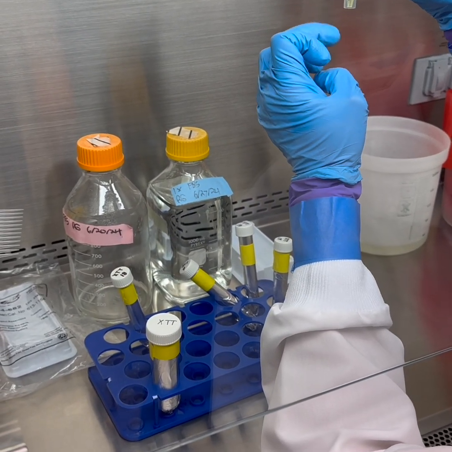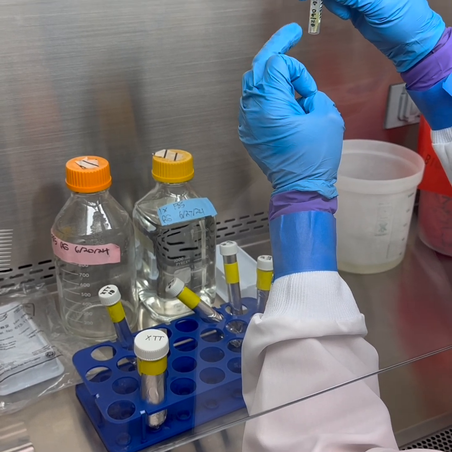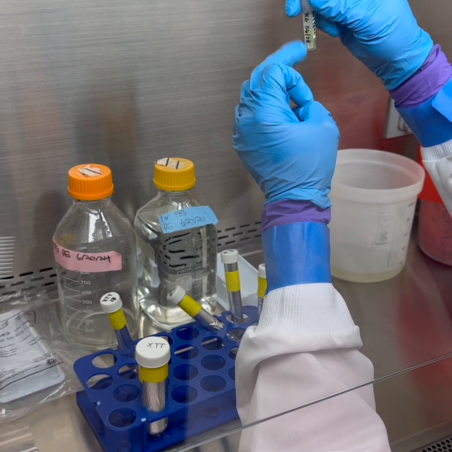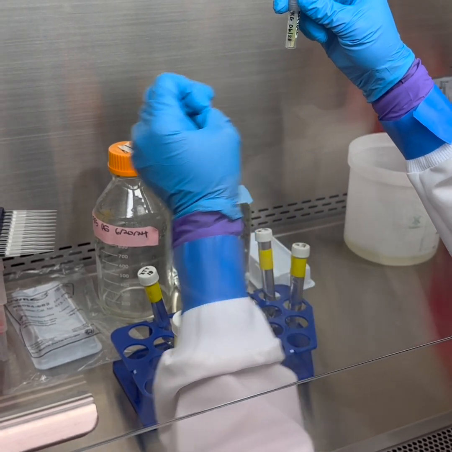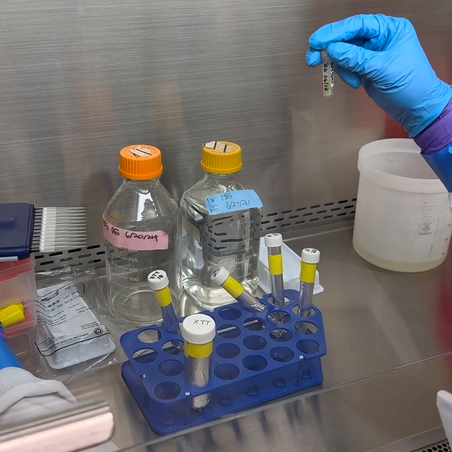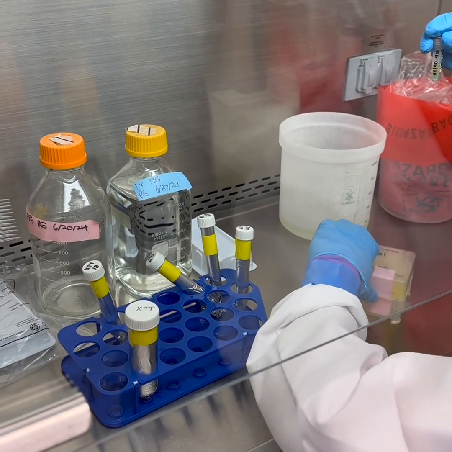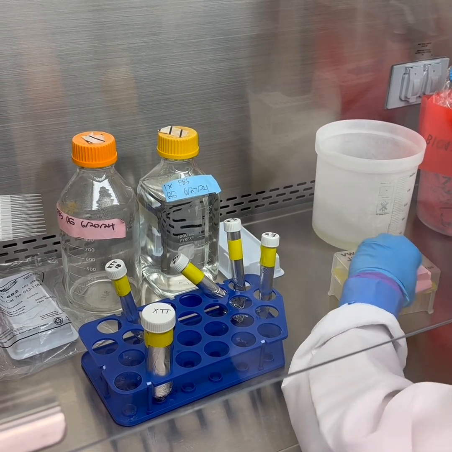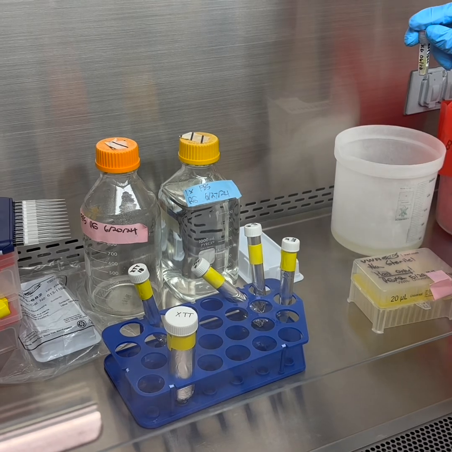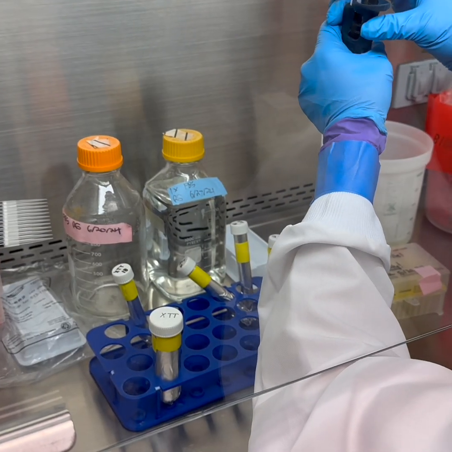It's just right there. I'm just going to mix it a little bit. Nothing too crazy. It should remain in solution though. Okay. Now we're going to take 4 microliters of this since we're doing 4 plates between Hannah and I.